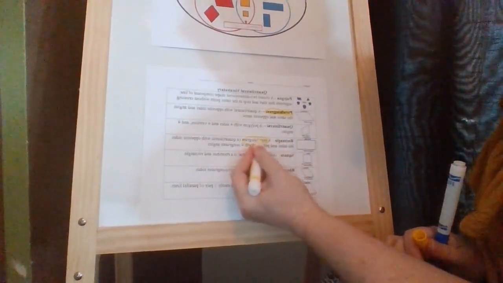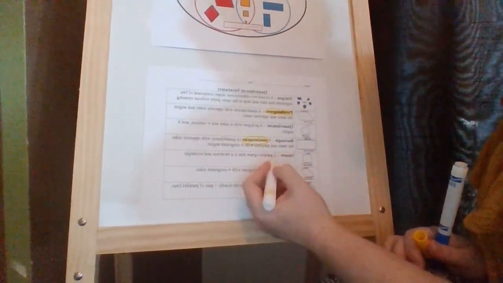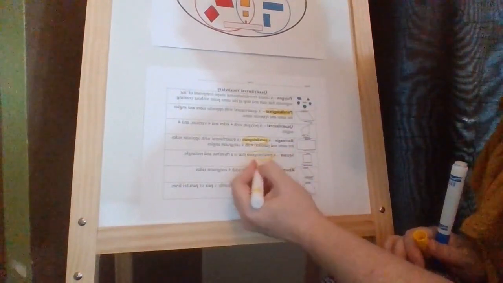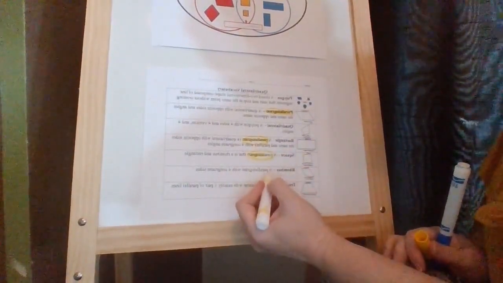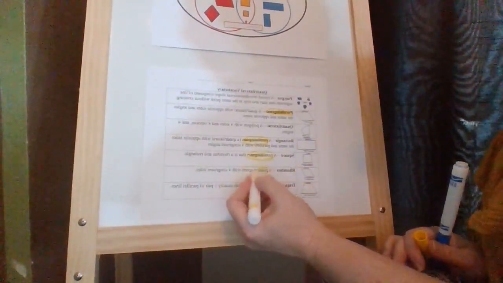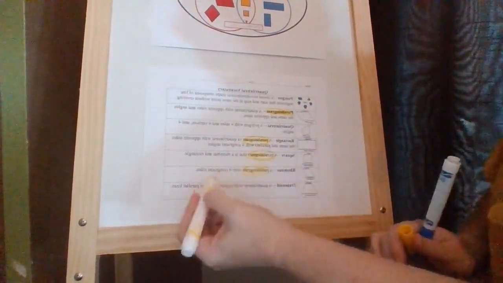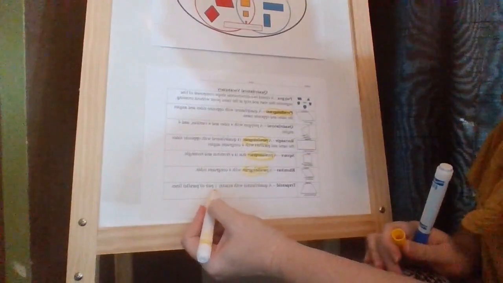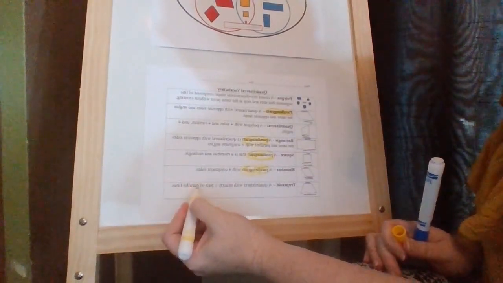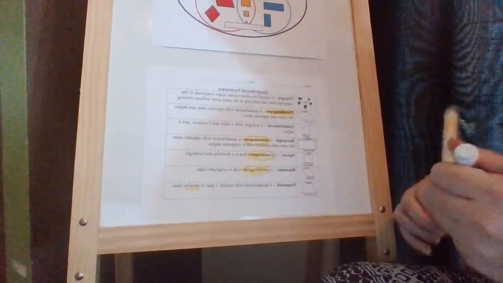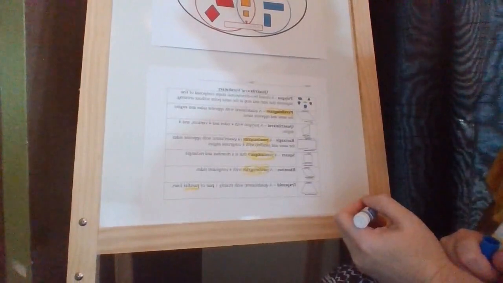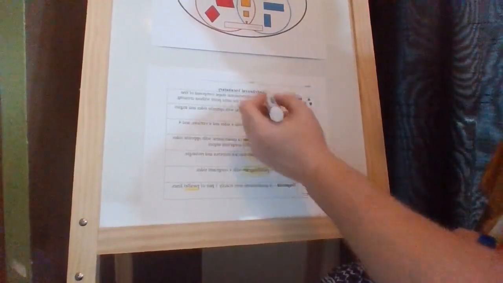A rectangle is a parallelogram. A square is a parallelogram. A rhombus is a parallelogram. Are you seeing a pattern here? A trapezoid has exactly 1 pair of parallel, let's underline that, lines. Now with your blue marker, I want you to circle or highlight all the words quadrilateral.